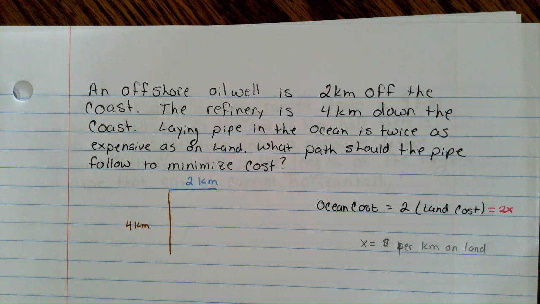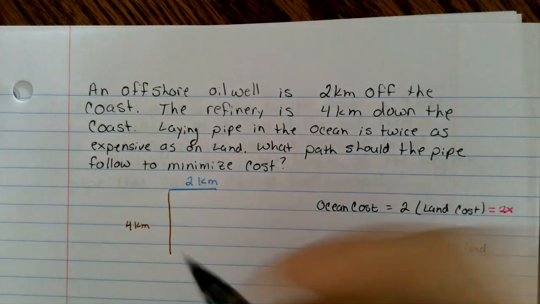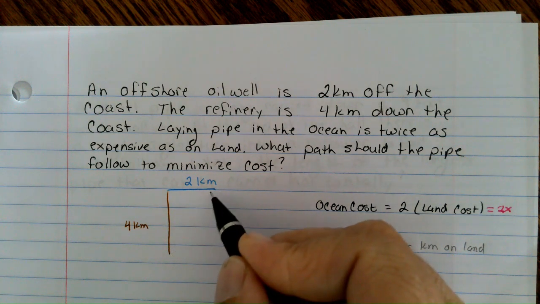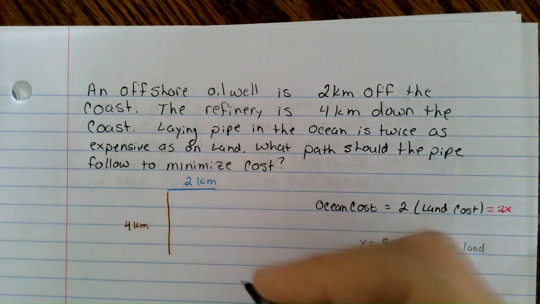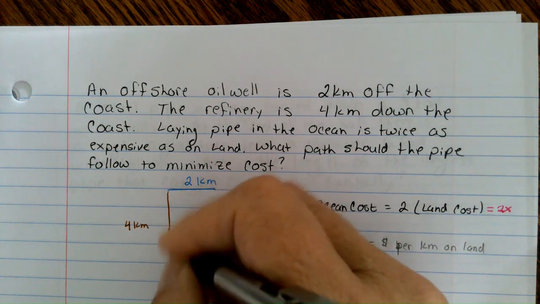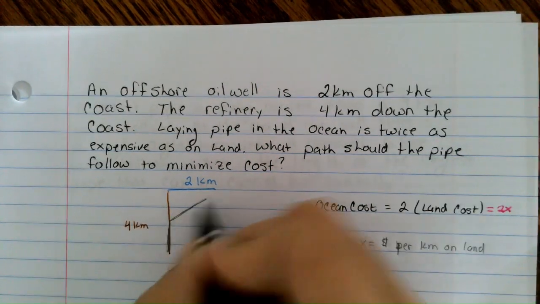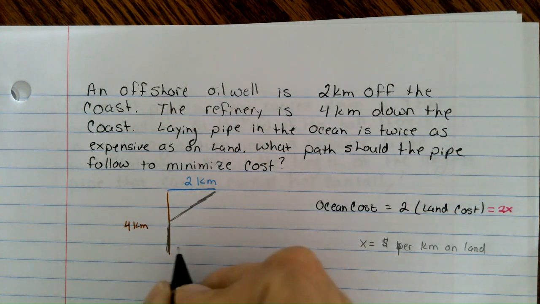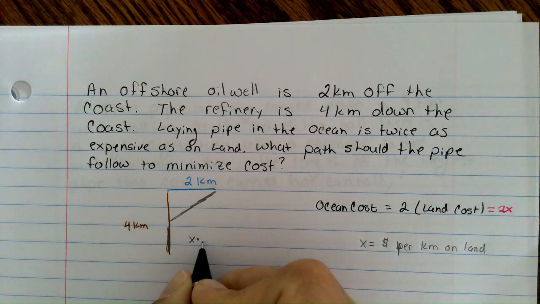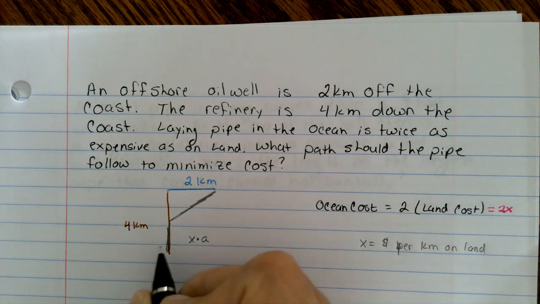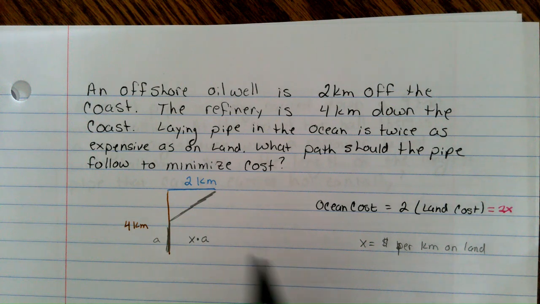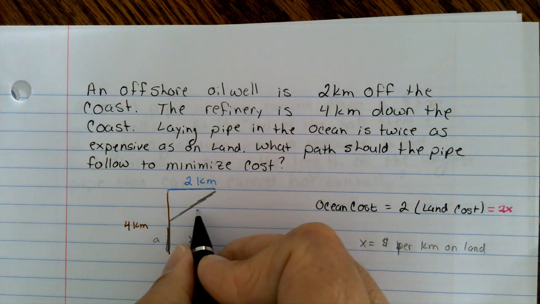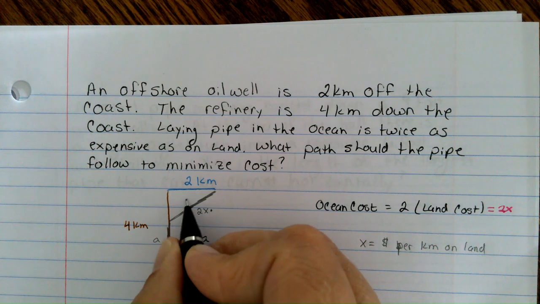Okay. So they want us to lay pipe. We might be laying it just across the ocean and not doing land at all, but we're probably going to come down a little ways and then go out. So the cost of this would be how much ever it costs times the length. We'll call this length A. And this would cost 2x times the length, and I'll call this length B.